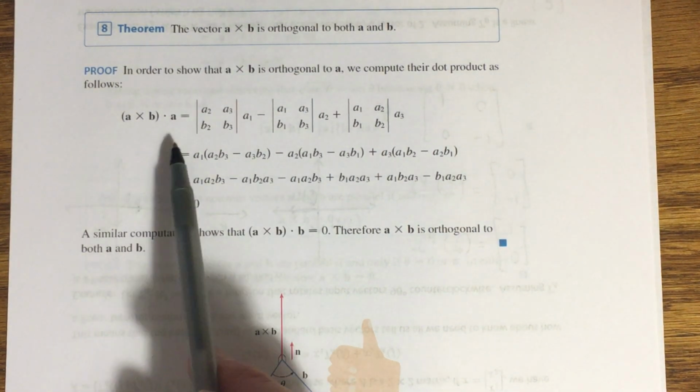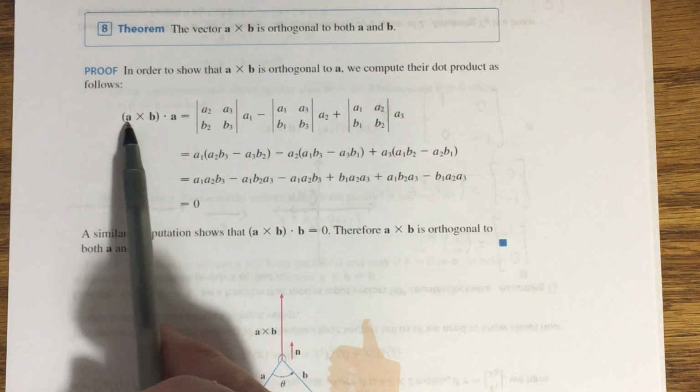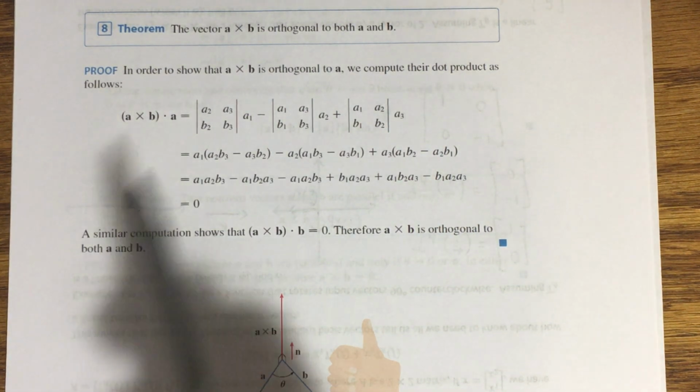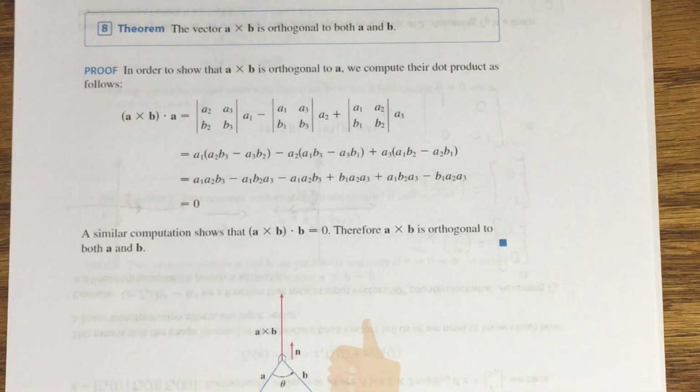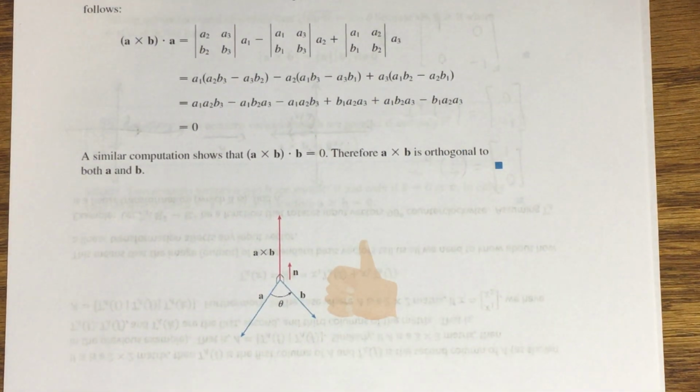But ultimately what that told us is that the dot product of A with A cross B was 0, meaning A cross B and A are both orthogonal. We could repeat this process by putting a B here instead of an A, and the same thing would happen. So that proves this. And that's really, really useful because regardless of what A and B are, taking the cross product of A with B always gives us a vector that's orthogonal to both at the same time. That's something that we need to be able to do starting in section 12.5 when we find equations for planes and things like that.